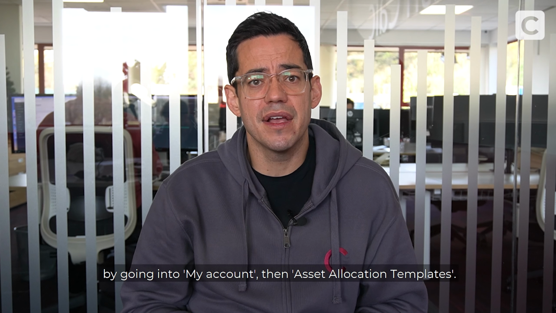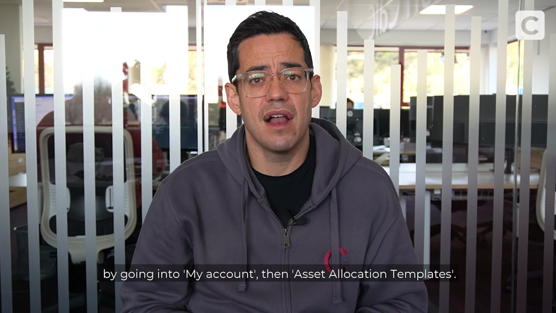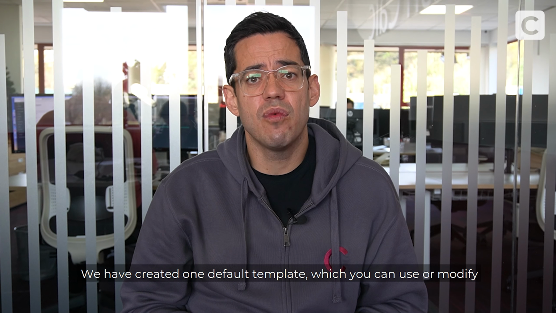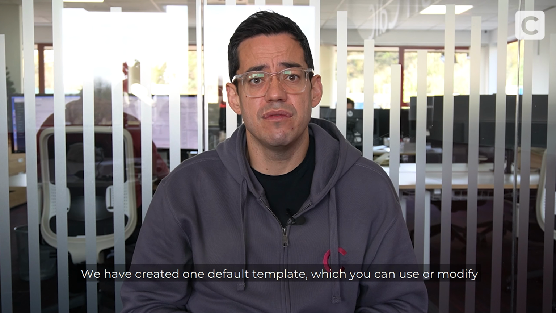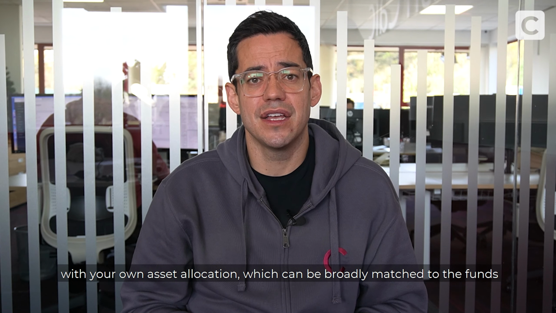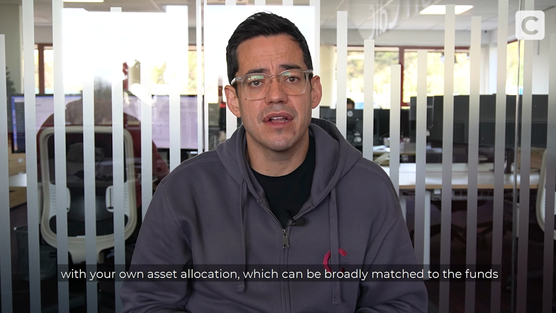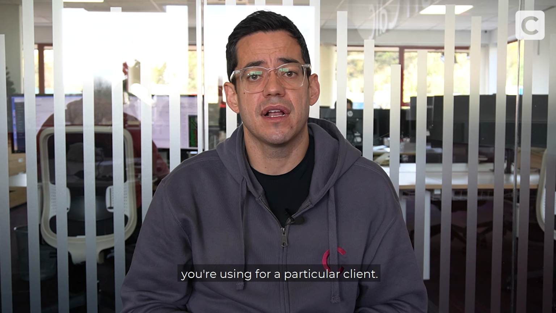You can create your own asset allocation template by going into My Account, then Asset Allocation Template. We have created one default template which you can use or modify with your own asset allocation, which can be broadly matched to the funds you're using for a particular client.